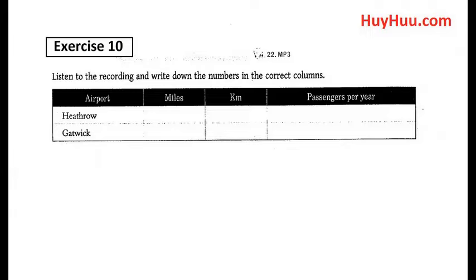It's located about 33 kilometers west of central London. It has around 28 million passengers per year. Gatwick is the second major airport. It's about 30 miles or 50 kilometers to the south of London. It has about 10 million passengers per year.